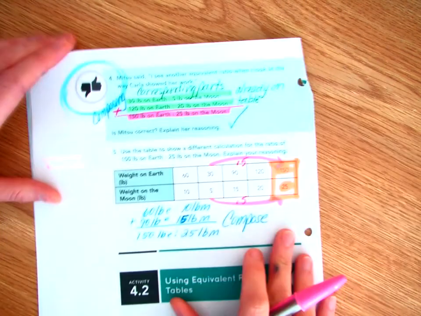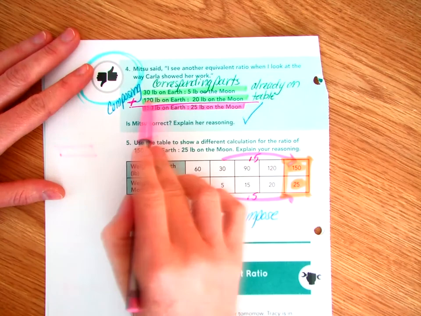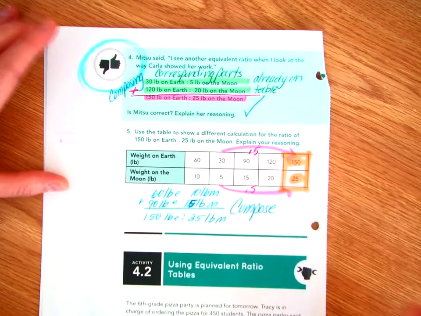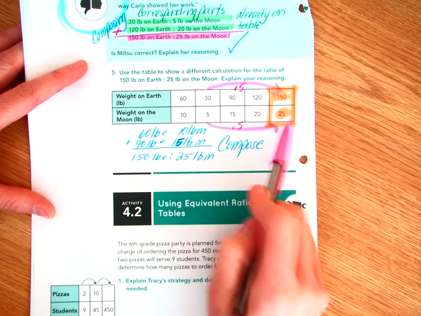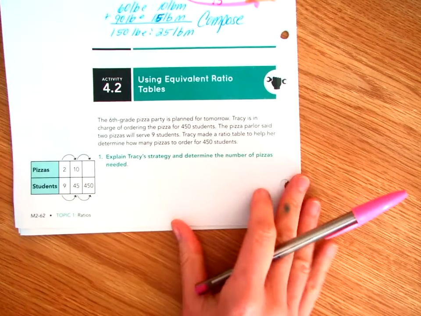We also talked about Mitsu using corresponding parts to further the table. We found a couple other strategies to find this equivalent ratio. Now we're going to move on to activity 4.2.